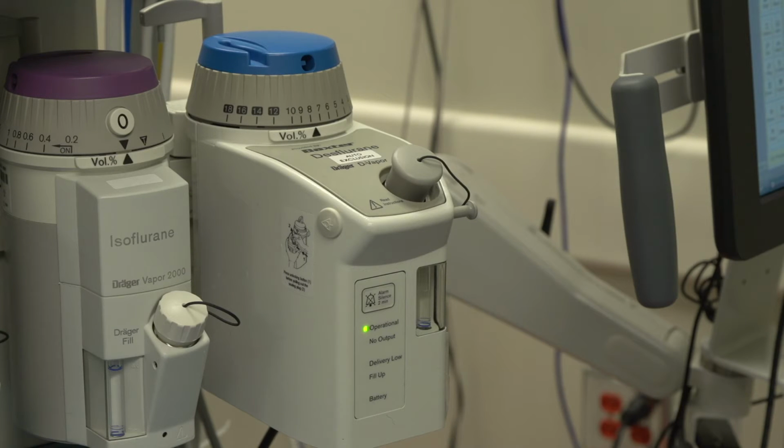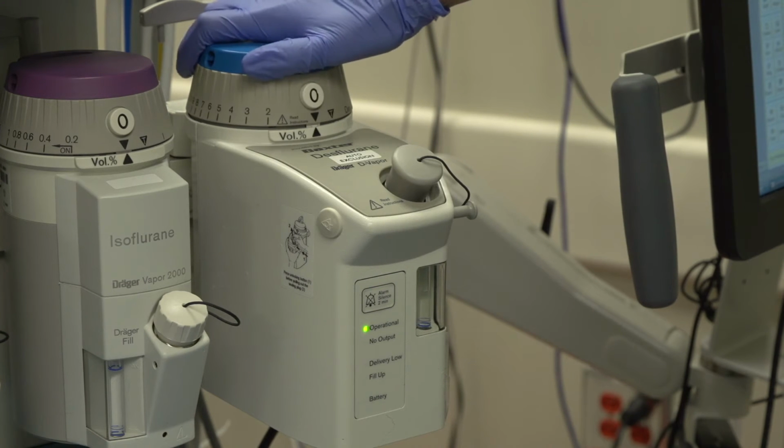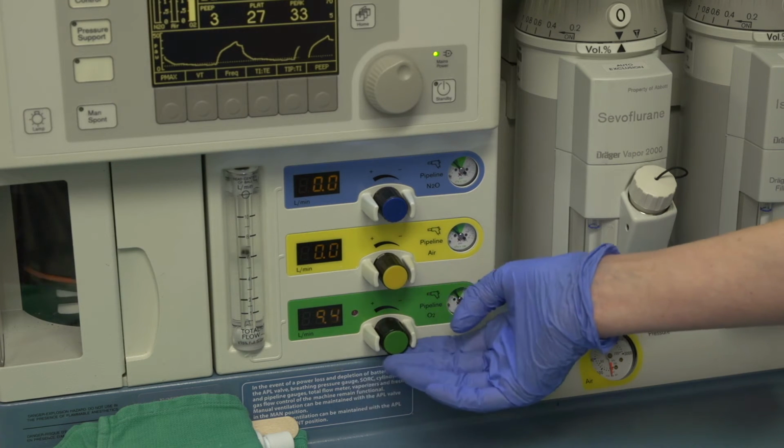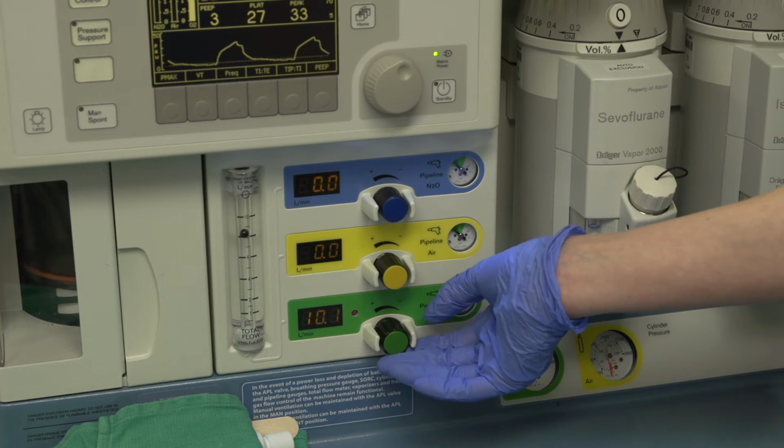Immediately prior to emergence, discontinue the use of all volatile anesthetics. Discontinue air if being administered and increase oxygen fresh gas flows to 10 liters per minute. Note that the ANEclear device initially contains room air. Thus, an initial drop in the fraction of inspired oxygen may be seen upon activation.